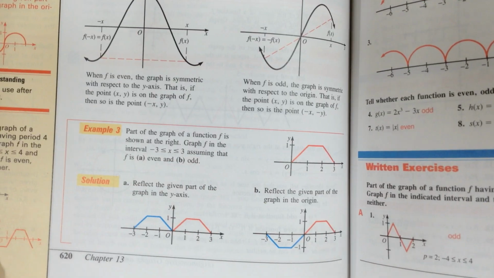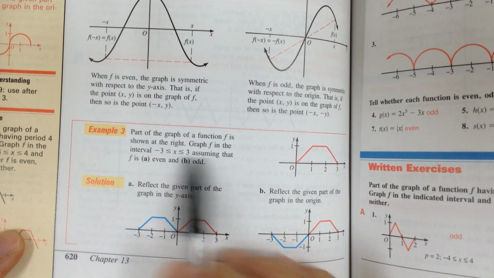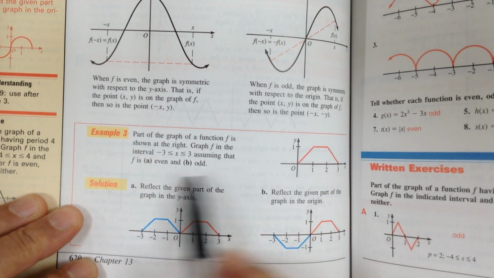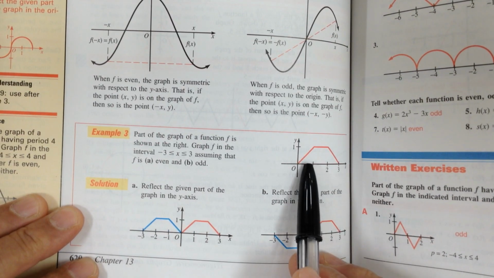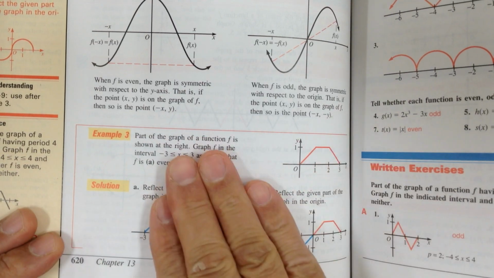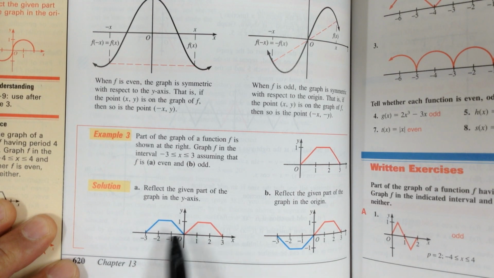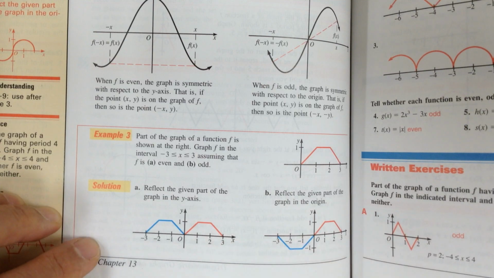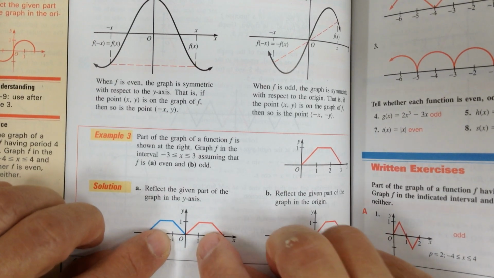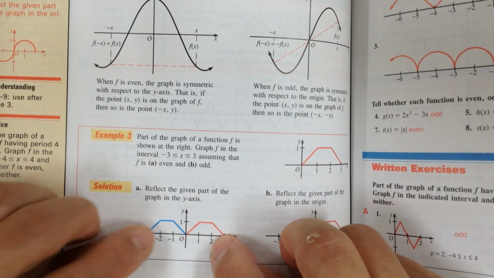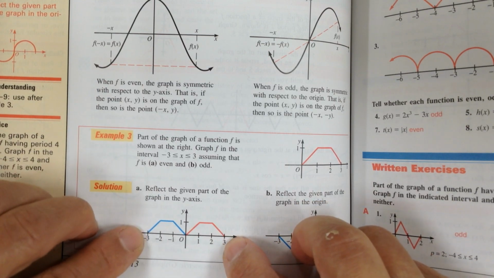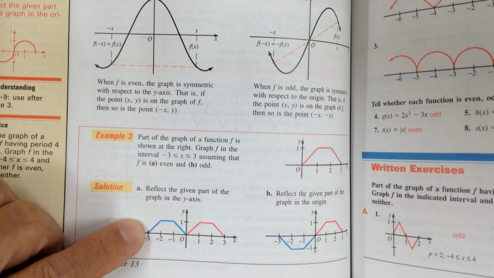Now let's get back to example 3. So this part of the graph is given, and you want to get an even function. Well, remember, an even function is when the graph is reflected over. So when you reflect this over, this would be the example of how to make this an even function. Again, remember, 1 and negative 1 have the same value, 2 and negative 2 have the same value, 3 and negative 3 have the same value. See that? So that's an even function.